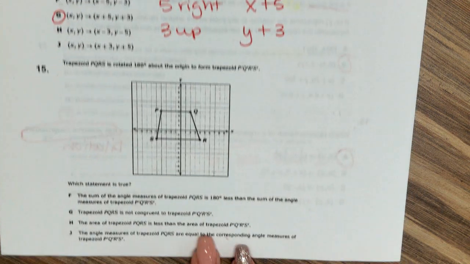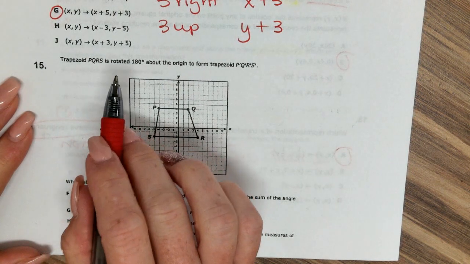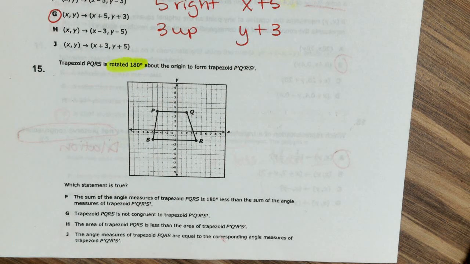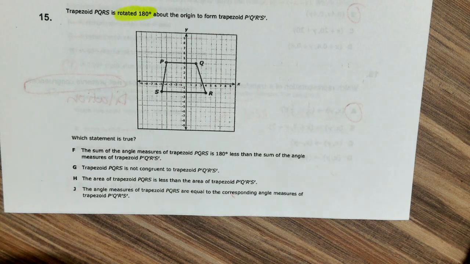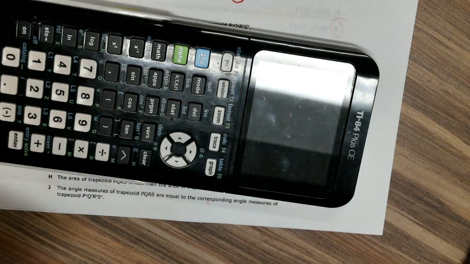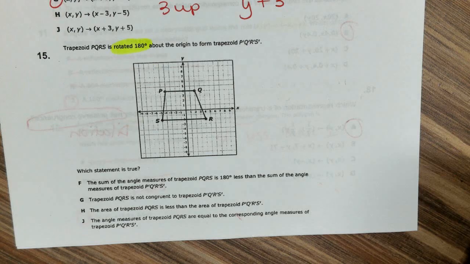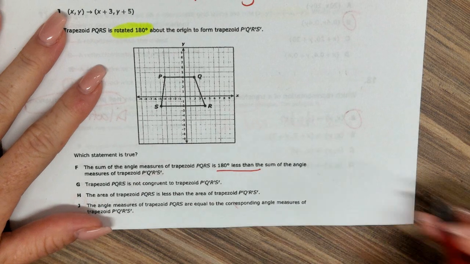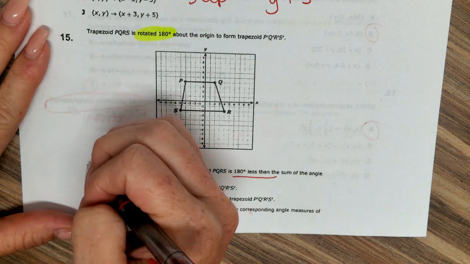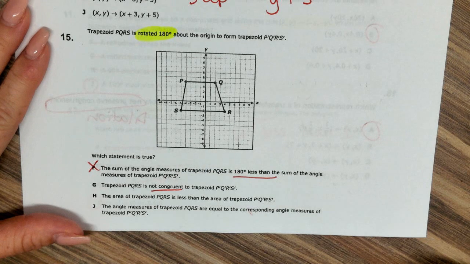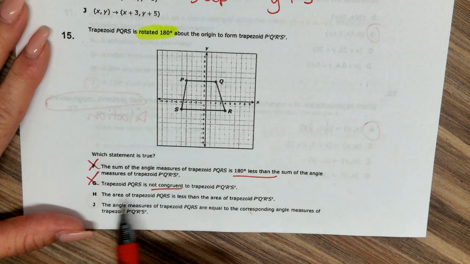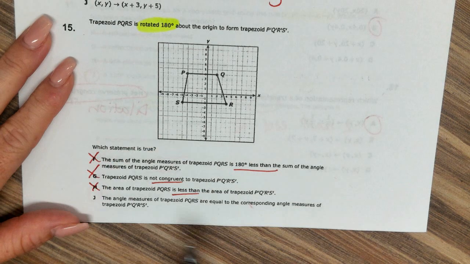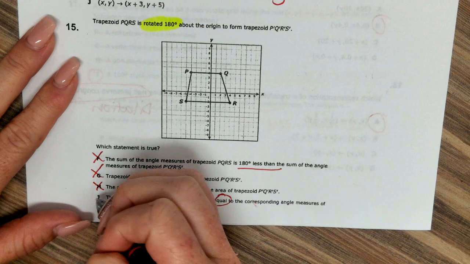Last question. You got a trapezoid that is rotated 180 degrees. Do I need the picture? All right, it's not asking for a rule. It's just asking about a rotation. Everybody look again. I rotate my calculator. Did anything change? No. All right, here we go. Which statement is true? The sum of the angles is 180 less. No, because they are the same. G. It is not congruent. No, it is congruent. The area is less. No, they're the exact same. J. The angles are equal. Yes.